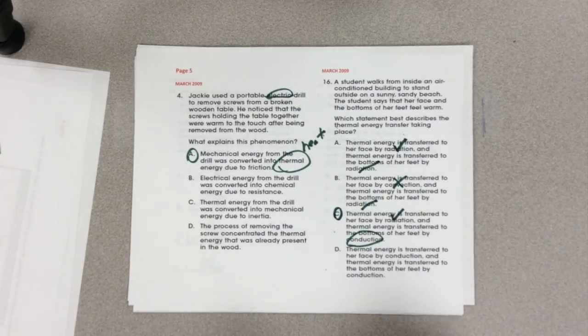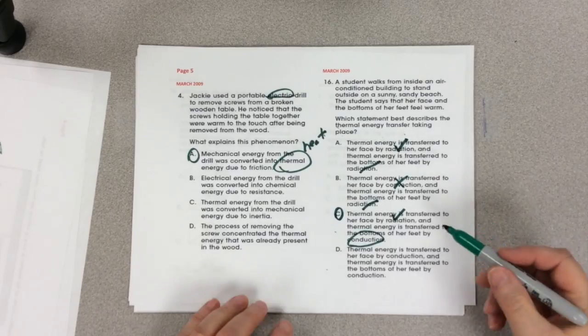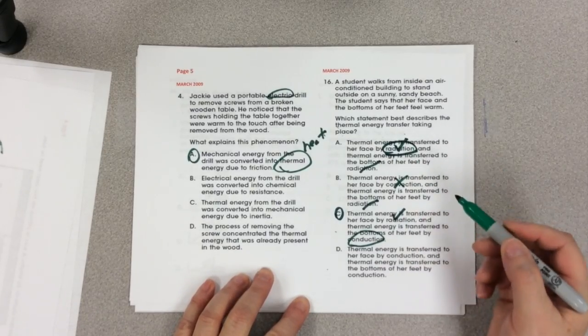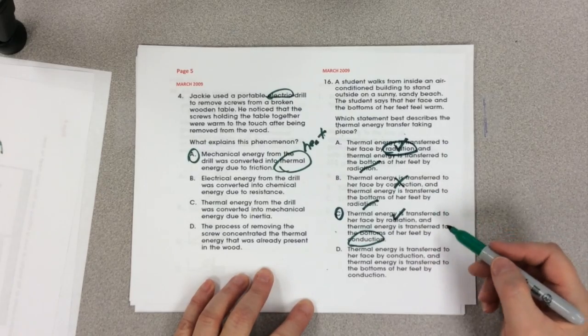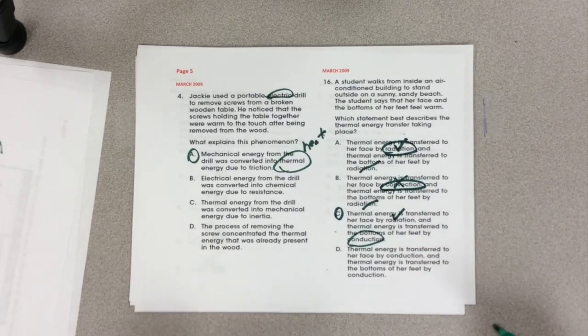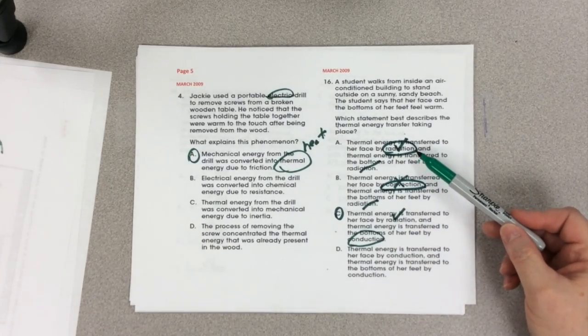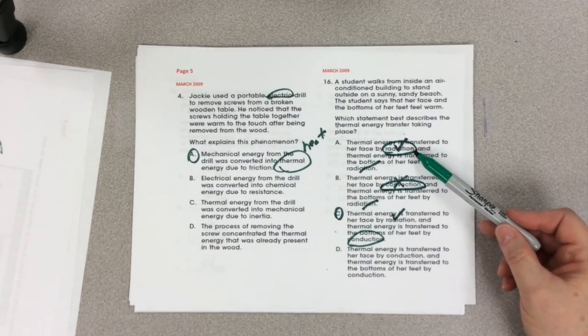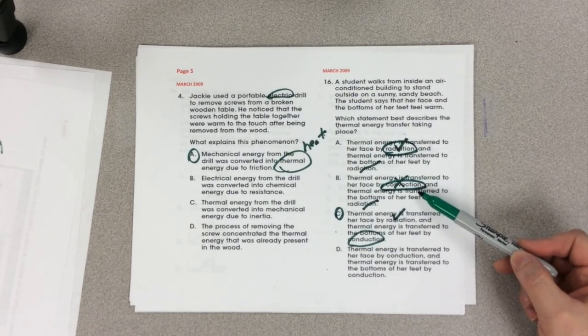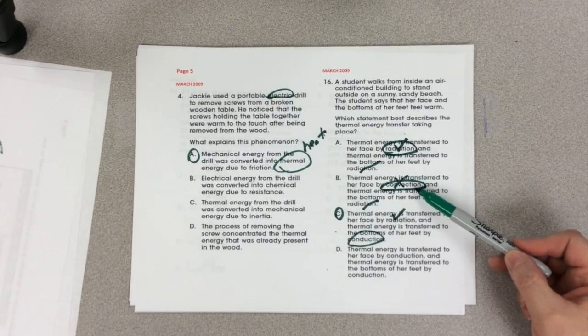So again, you have to know the difference between conduction, radiation, and convection. I guess I already crossed off the word convection. But those are the three you have to know. Radiation is radiant energy from a heat source like the sun or strong bulbs. Convection are currents that flow through fluids. Fluids are gases and liquids.